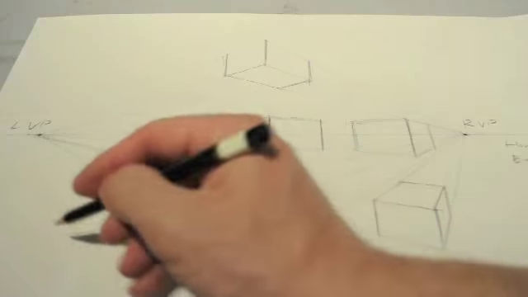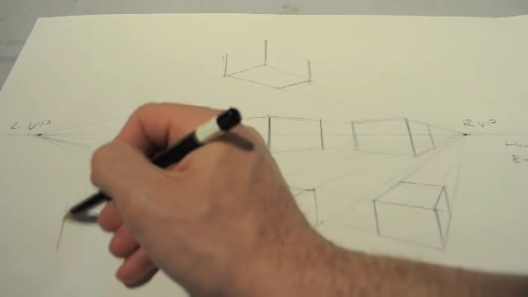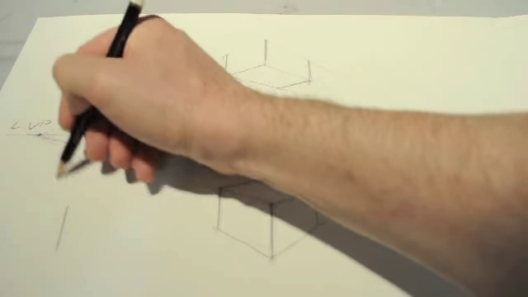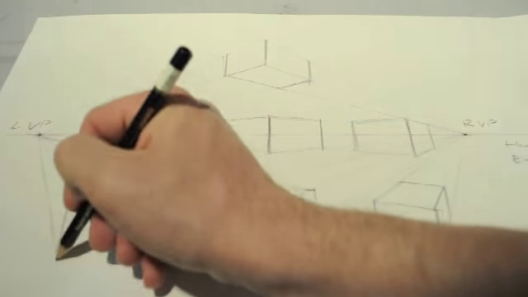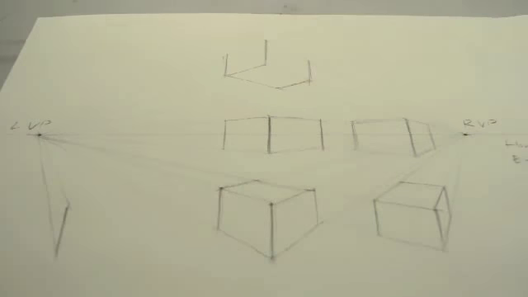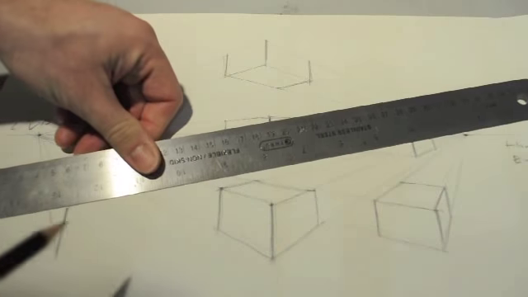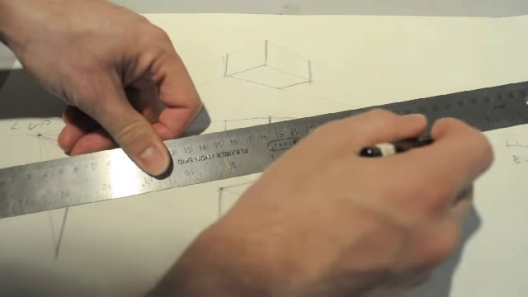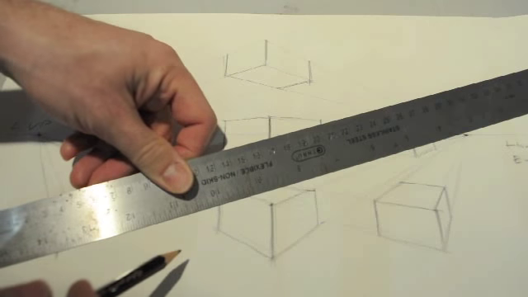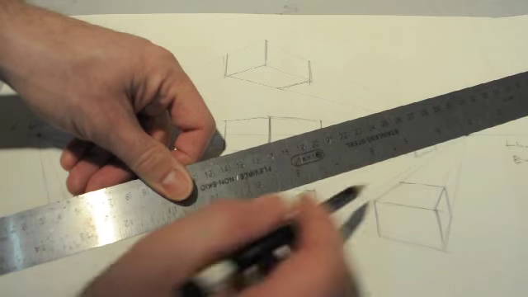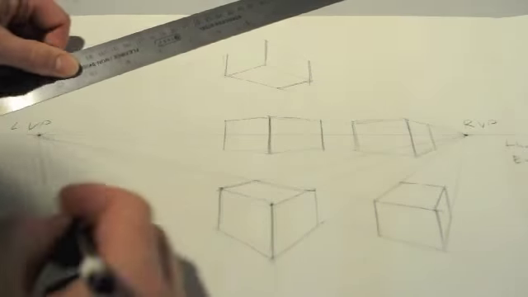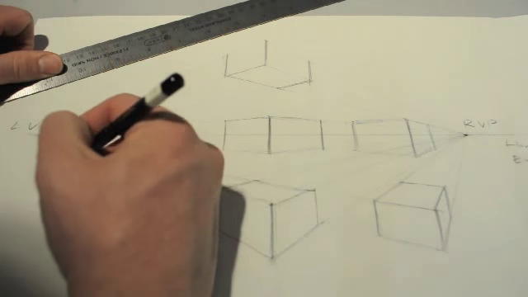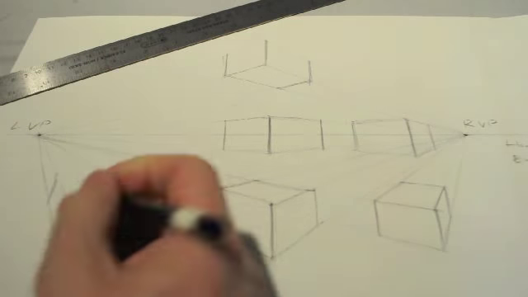Okay, moving to the lower left. Make sure to keep all of these lines vertical.